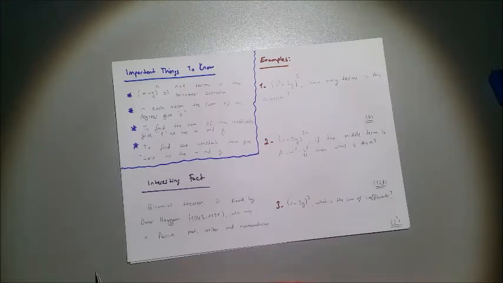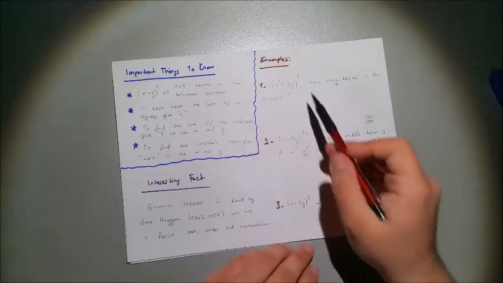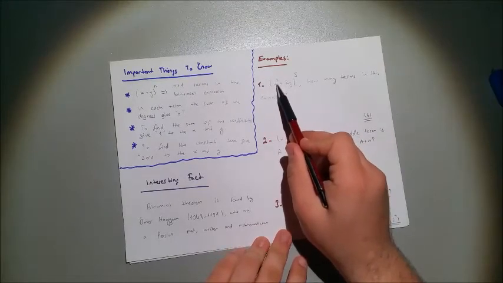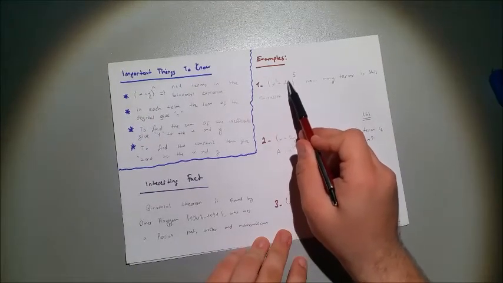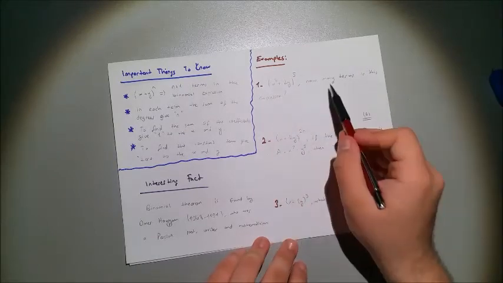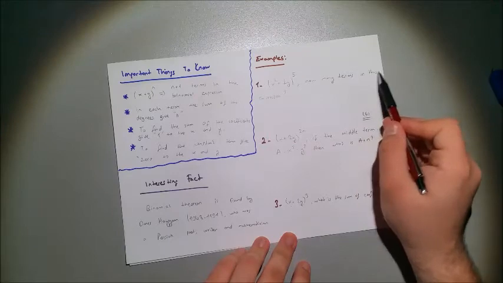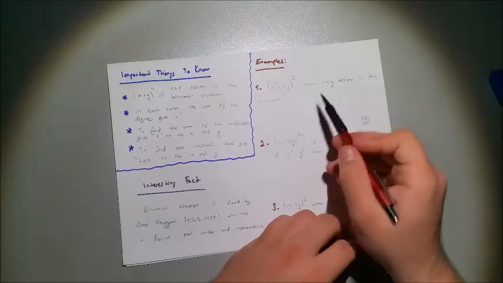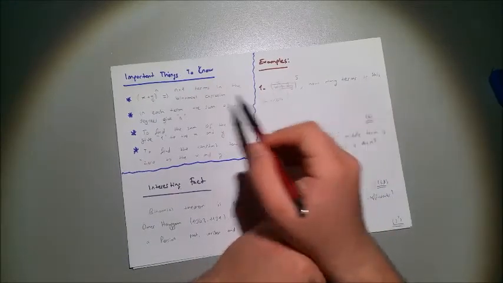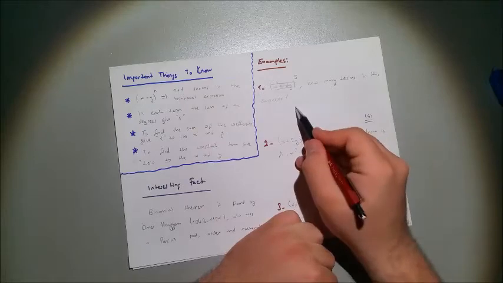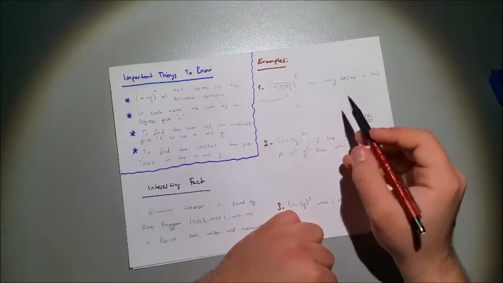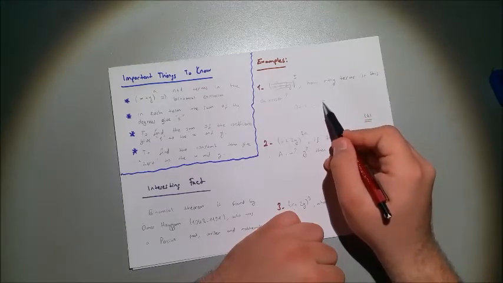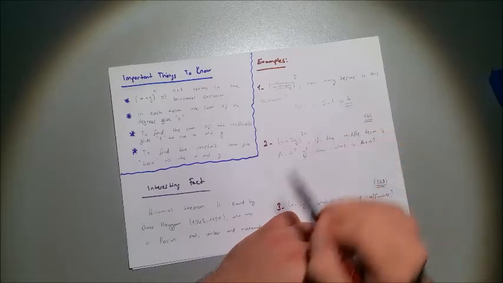Now, here are some examples. (x squared plus 2y) to the power of 5. How many terms are in this expression? So I actually don't need that because I know that n plus 1 will be the number of terms, and it is actually 5 plus 1, and it's 6.